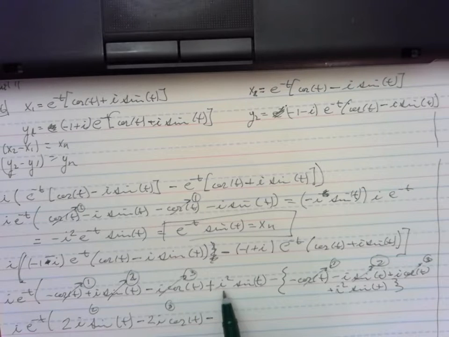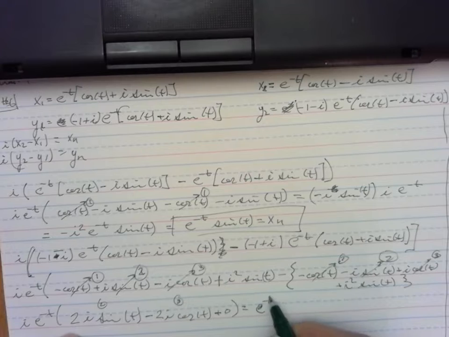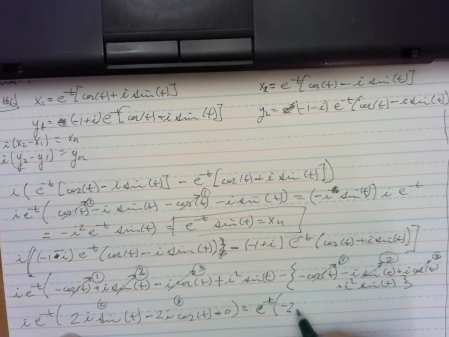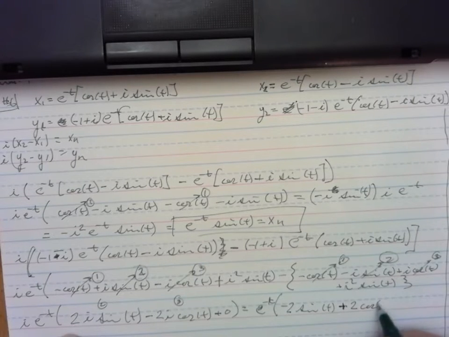So that's a plus i squared sine of t, a minus i squared sine of t, so that's going to be 0. And then we multiply through by our i's, and I have i squares that turn to -1, so I get e to the minus t times the minus 2 sine t plus 2 cosine of t. And that's my new y.